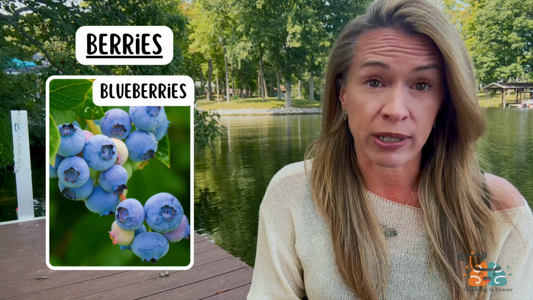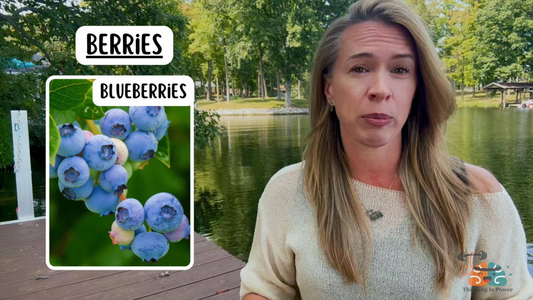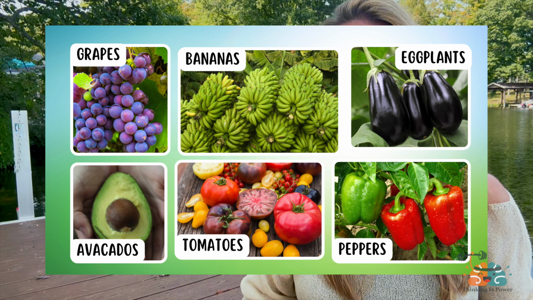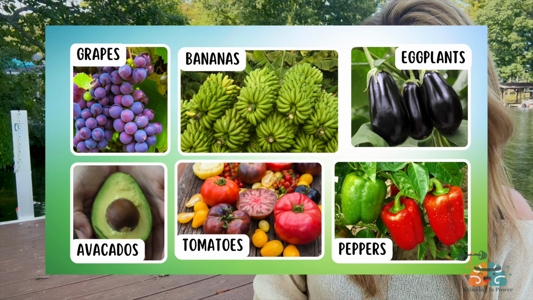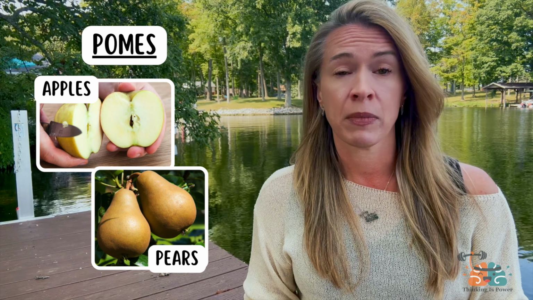First, berries. Berries are fleshy, and they have seeds embedded in the flesh. Blueberries are a berry, but so are peppers, grapes, tomatoes, eggplants, avocados, and bananas. See, tomatoes are berries, not a vegetable. Pomes have an ovary that is fused with floral tubes. Apples and pears are pomes.